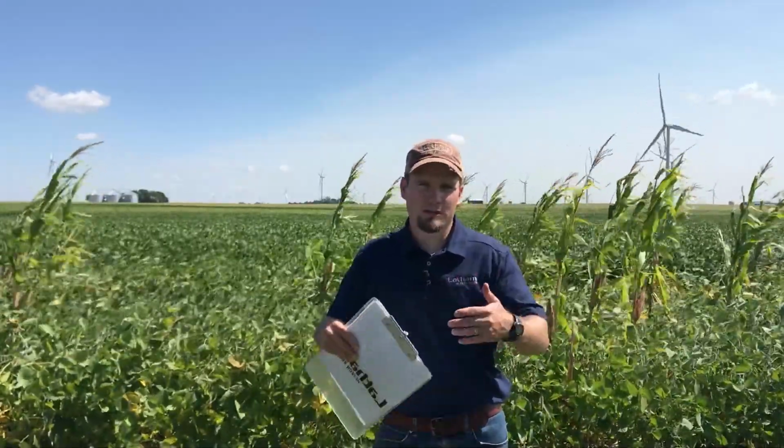And then couple that with your hybrid choice. Look in our product guide and make sure that you're looking at that emergence score and organizing your seed shed so that you're planting the ones that emerge faster and better first and not the other way around. If you're planting the ones that don't emerge as well or have a lower emergence score first in early cold soils and tough conditions, then you're likely going to see a lot of those kind of scenarios play out in your field.